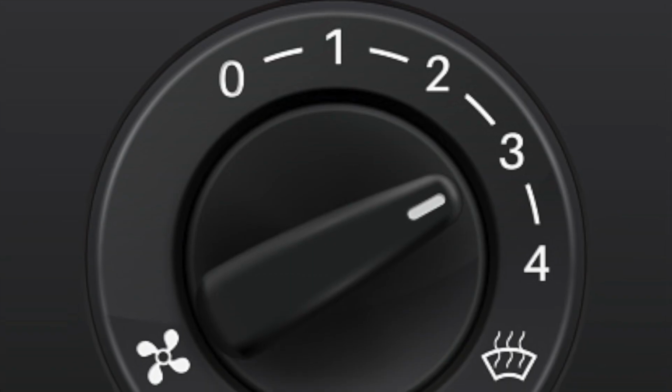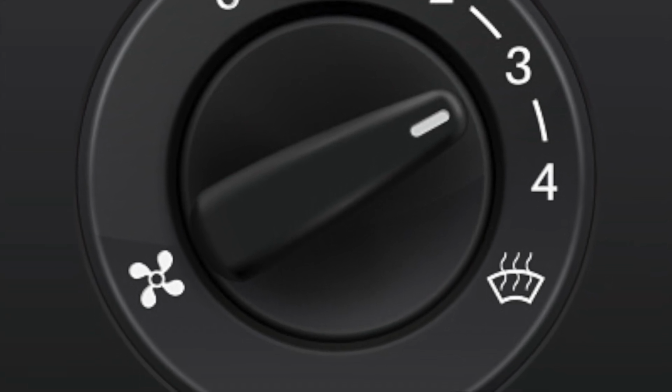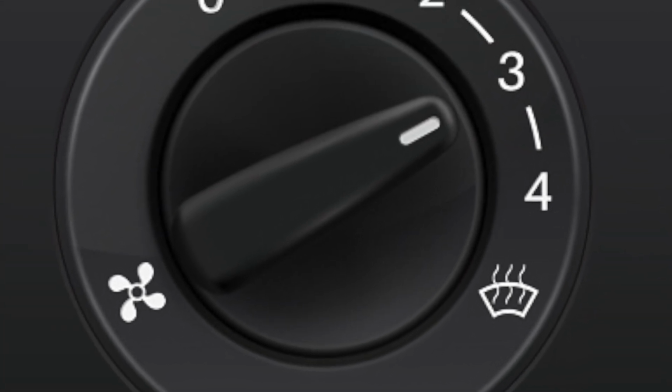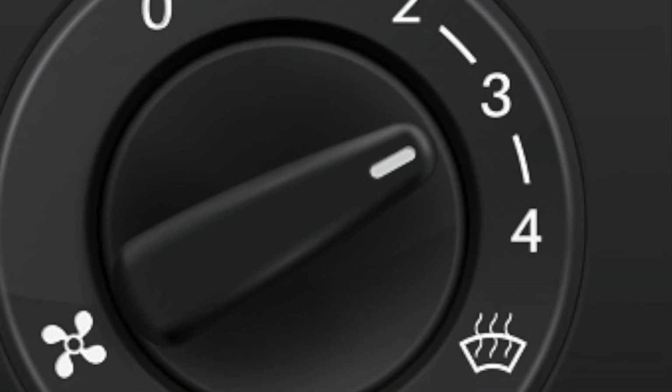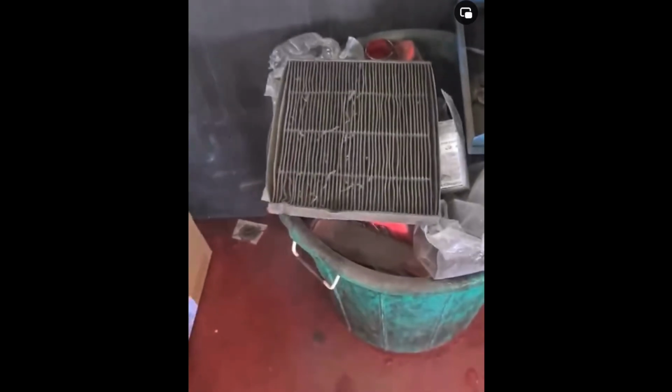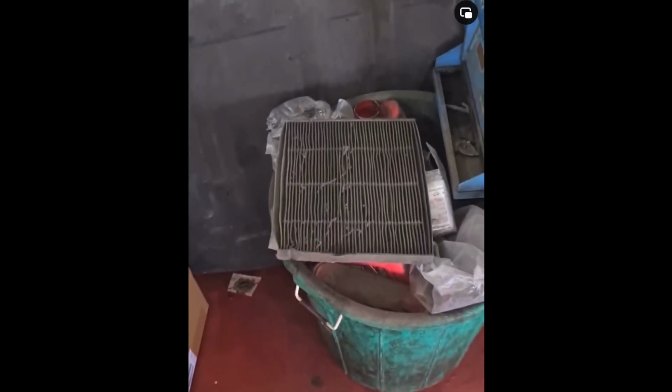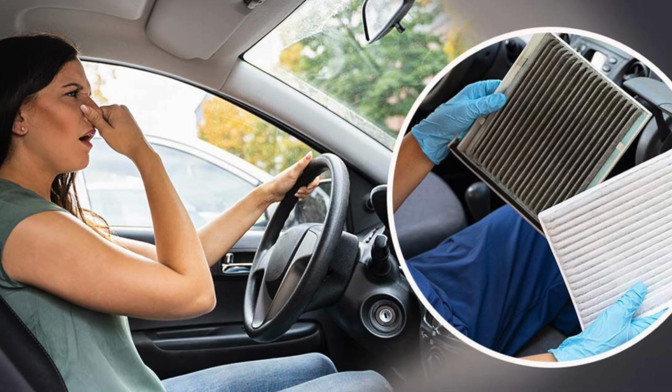Now let me tell you things that you will face if you don't replace it. 1. Weak air blowing, so you will push the air blower to go to 3 or 4. Why is that? Your clogged filter can't pass air. 2. Less cold air, as the air is not passing. 3. Bad smell, especially when you start the AC.